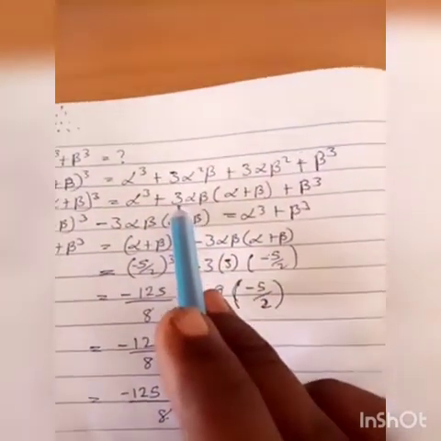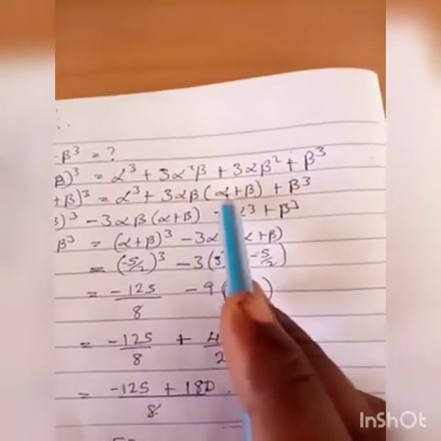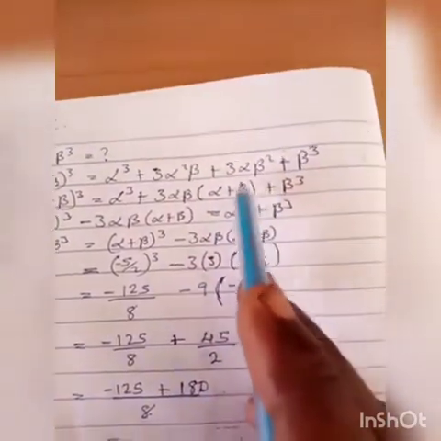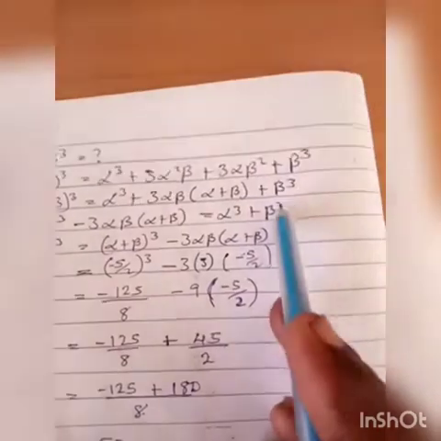If we remove 3 from here, remove 1 of the alpha, remove beta, we will be left with alpha. So this is alpha. Plus, if we remove 3 here, remove alpha, and remove 1 of the beta, remaining only beta. So it will be alpha plus beta. Then plus this beta cube, look at it.